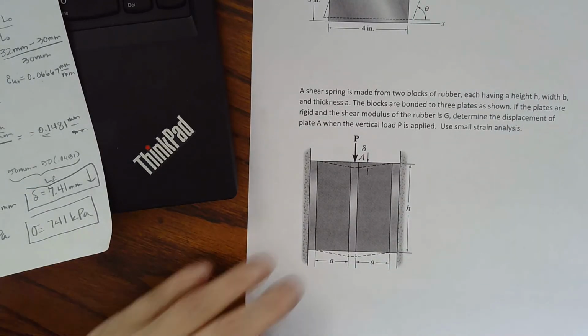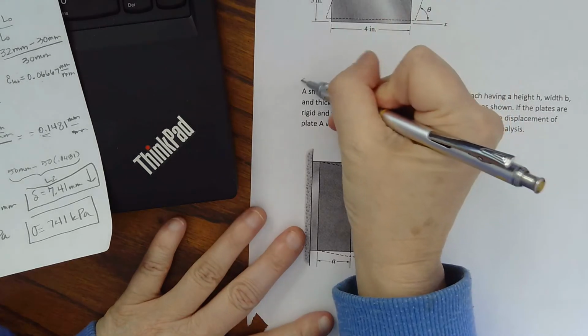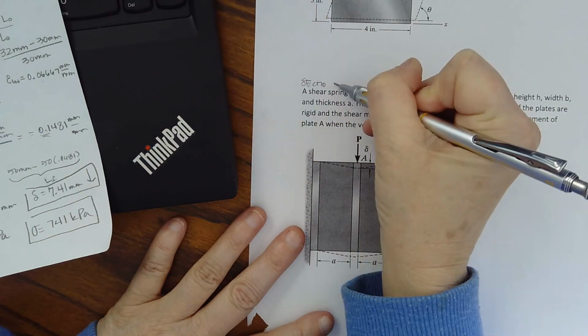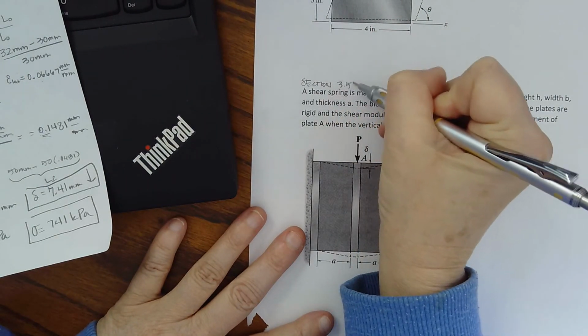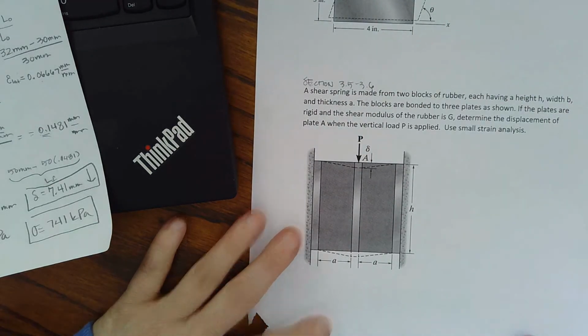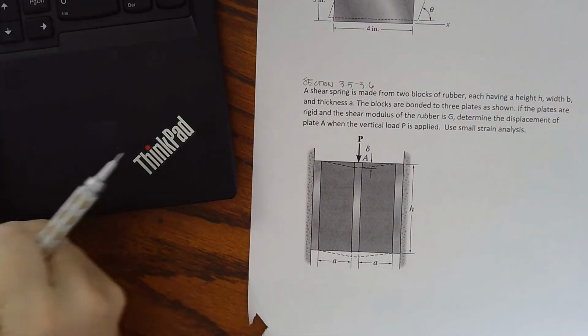Okay, so we're back, and this is our final problem. We are in section 3.5 to 3.6, and this is it. We're going to be done with this.